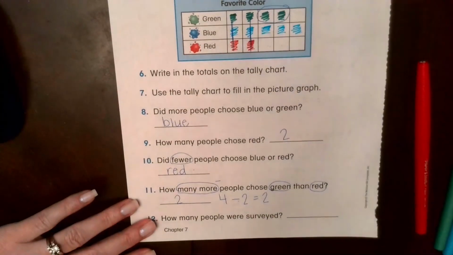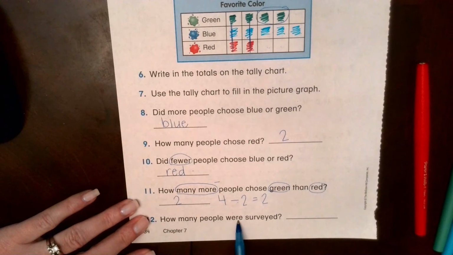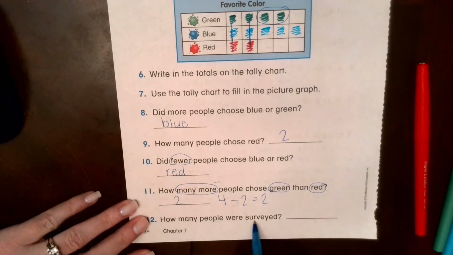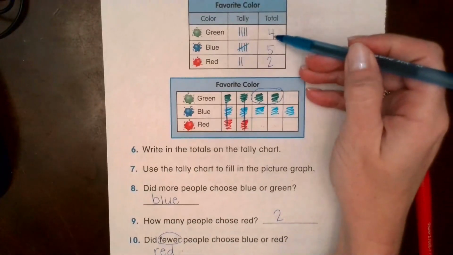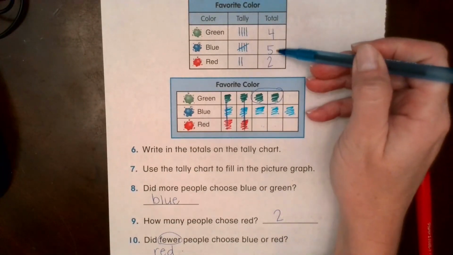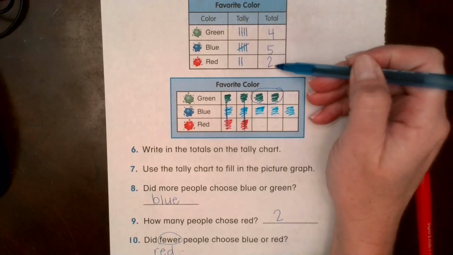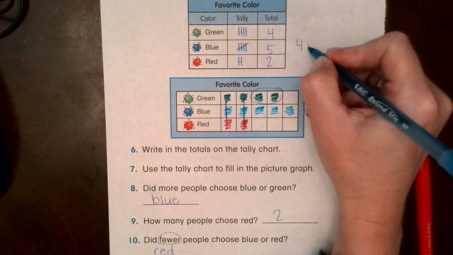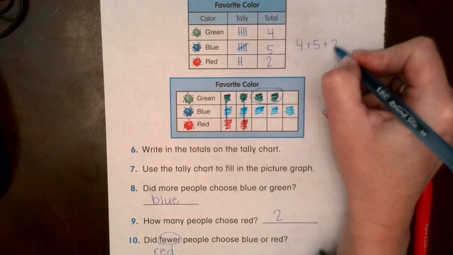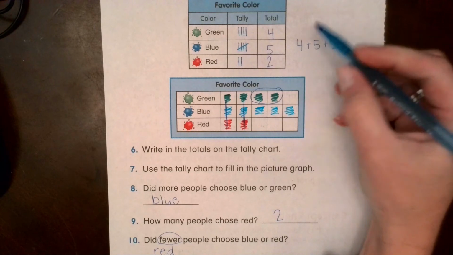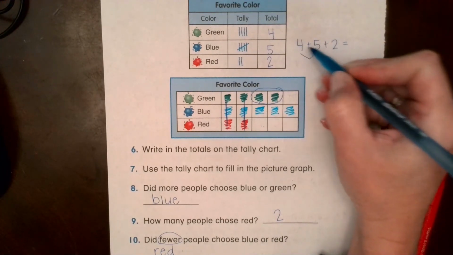All right, the last one. How many people were surveyed? So remember from the front of the question, survey means asked. So how many people are asked what their favorite color is? So we have to add, go back to our chart, this plus this plus this. So 4 plus 5 plus 2. All right, let's see. 4 plus 5. What is 4 and 5?